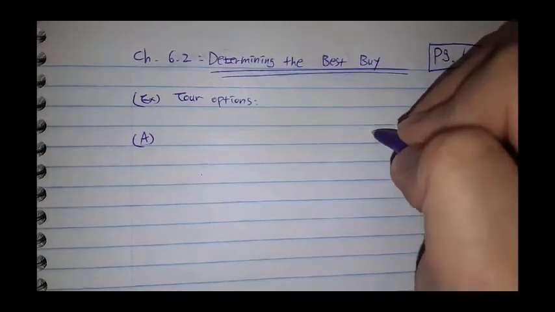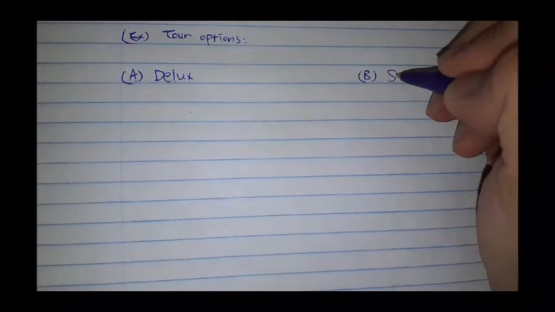We're specifically talking about tour options. A and B is what I like to put for the tour option situation. The first one is Deluxe, the second one is Supreme.